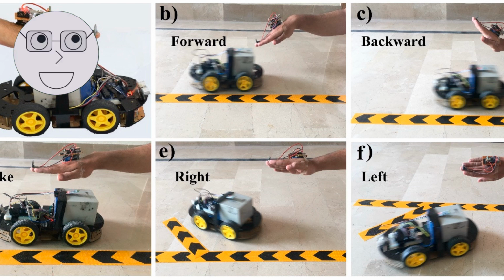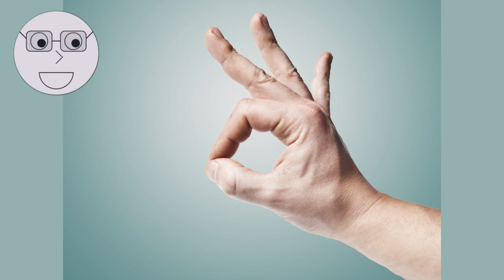The fourth method of controlling a robot is gesture control. With gesture control, you can use hand gestures to command the robot to perform certain tasks. This method is commonly used in gaming and entertainment robots. To control a robot with gestures, you need a camera or sensor that can detect your hand movements. The system then translates your gestures into actions that the robot can perform.